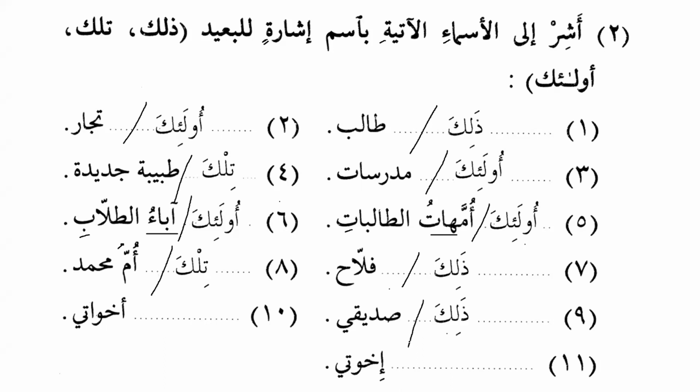Excellent. Okay, the next one should be slightly confusing maybe. أخواتي. So what should I say? أخواتي, my sisters. So what should I say? أولئك أخواتي. No, أولئك. Why? Because أختٌ is singular and the plural of أختٌ is أخواتٌ. And when you want to say my sisters, you will say أخواتي. أولئك أخواتي. Those are my sisters.